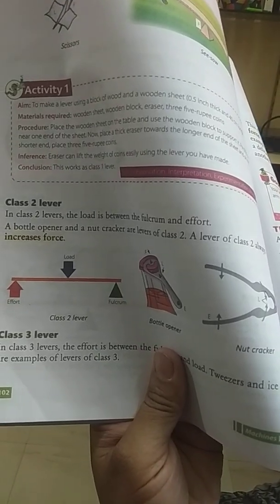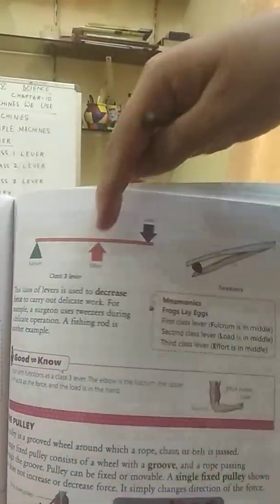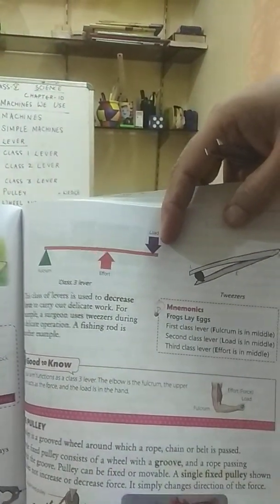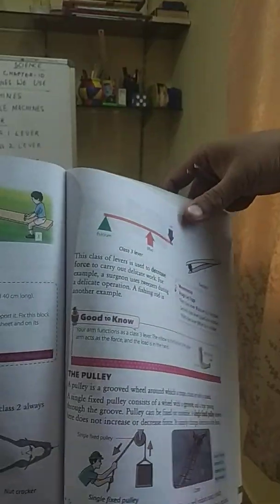Now what is a class 3 lever? See what happens in class 3 lever. Here you can see the image. Yes, the effort is between the fulcrum and the load. Here you can see, here is the effort, this is the fulcrum, and at the other side we have load. So here the effort is being applied in the center. Okay. Tweezers, ice tongs are examples of levers of class 3.